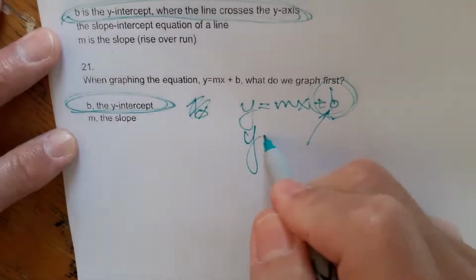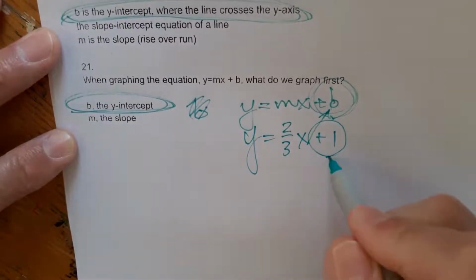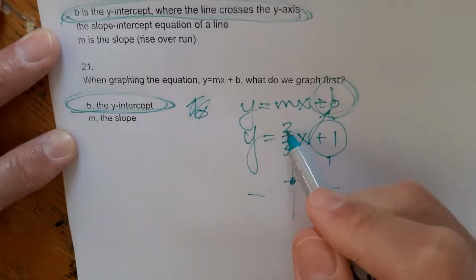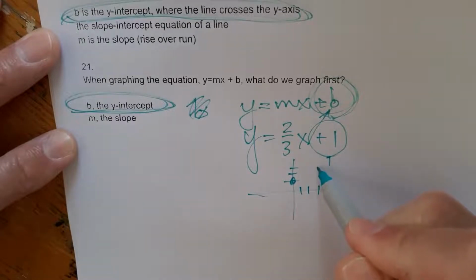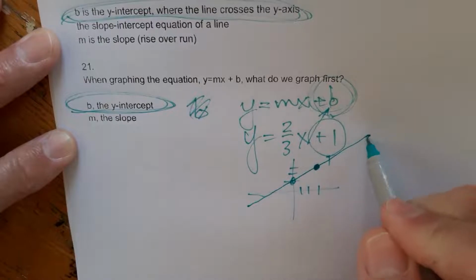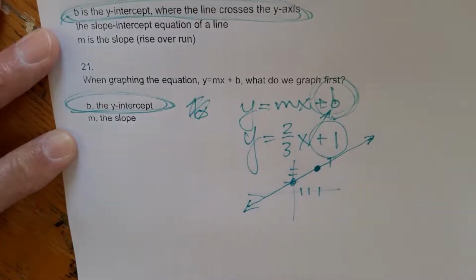So if I had, like we started out with, 2/3 x plus 1. We graphed the 1 first here. Then from that point, we went up 2 and over 3. 1, 2, 1, 2, 3, 2 right here. Put a point, connected the 2 points. That's the graph of this one here, and we plugged it into Desmos in the beginning of this video to show you that that was true, which you should too.